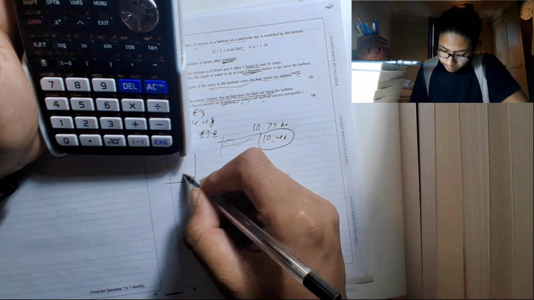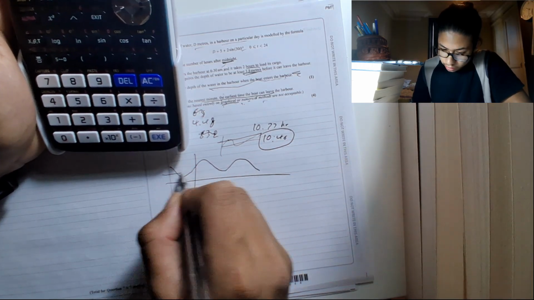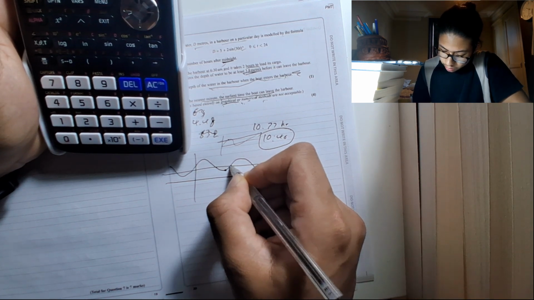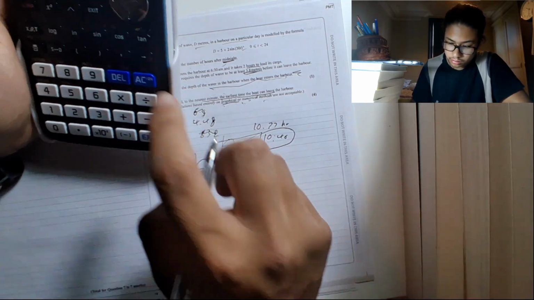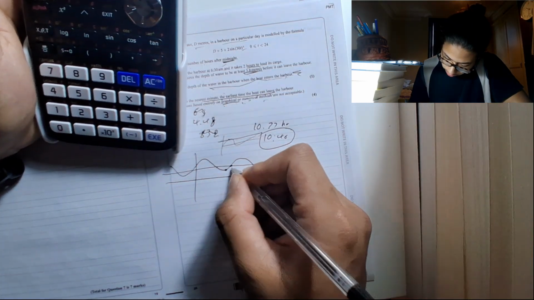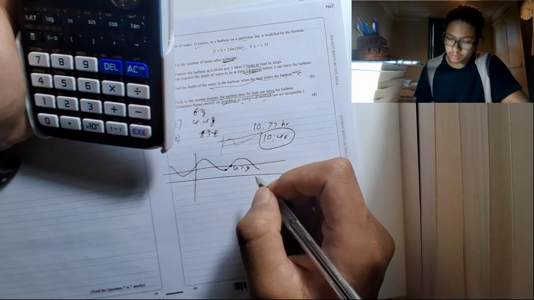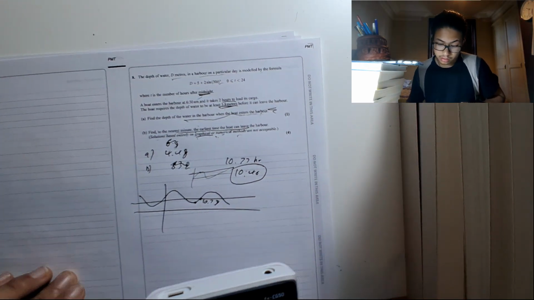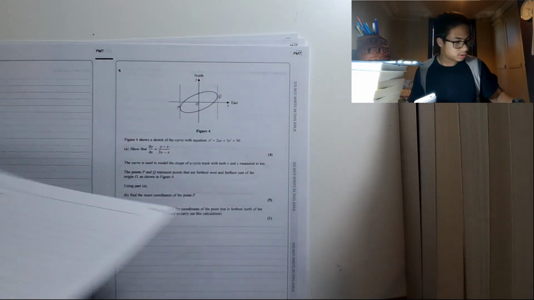But okay, so they finished loading like around here, and this is the earliest time. I don't know what else they want. I'm just going to label the key points. This is what, 10.77. I think that's enough. I'm happy with that, that's my answer. Maybe it's not what they want. Okay, that's question 8.